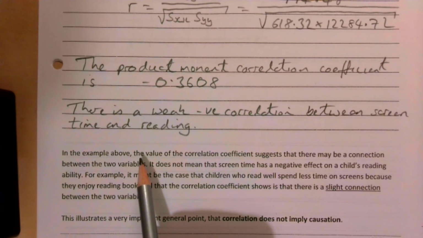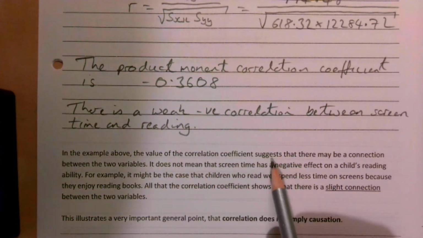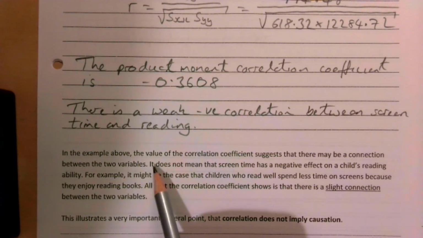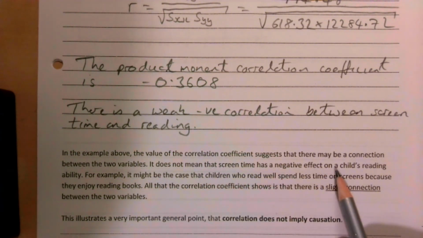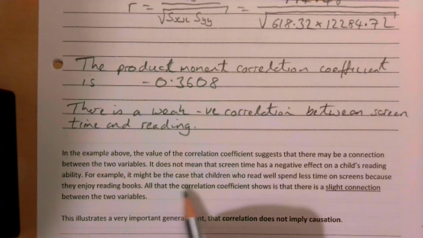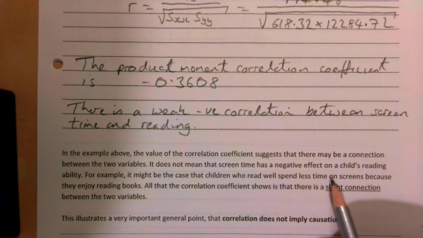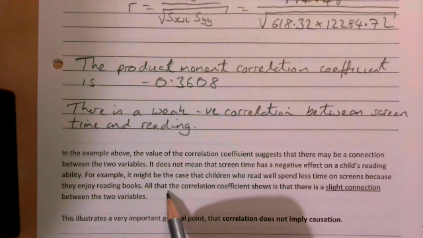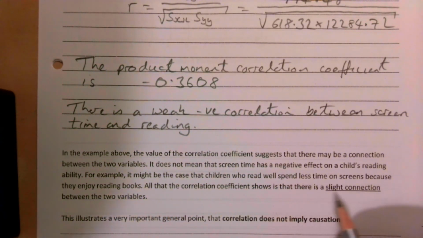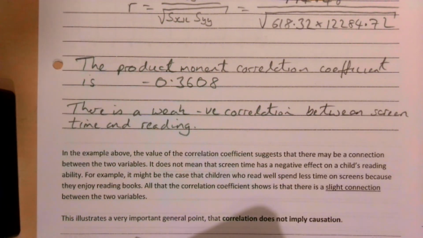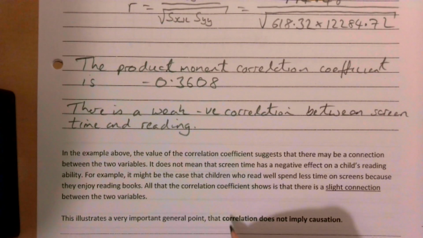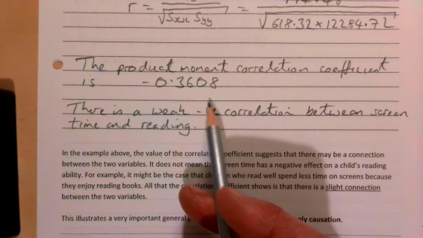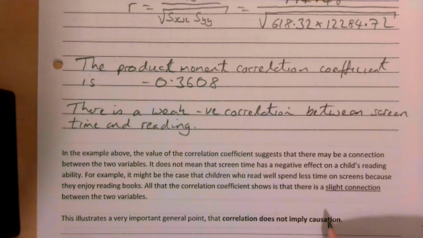In the example above, the value of the correlation coefficient suggests that there may be a connection between the two variables. It does not mean that screen time has a negative effect on a child's reading ability. For example, it might be the case that children who read well spend less time on screens because they enjoy reading books. All that the correlation coefficient shows is that there is a slight connection between the two variables. This illustrates a very important point, that correlation does not imply causation. So even though we found the correlation, it doesn't necessarily mean that watching more screens gives you a lower reading age or anything like that.